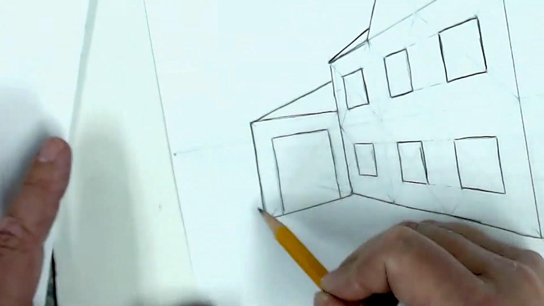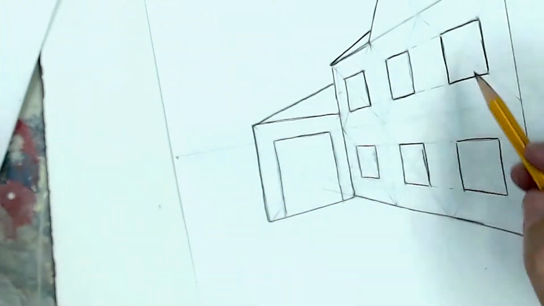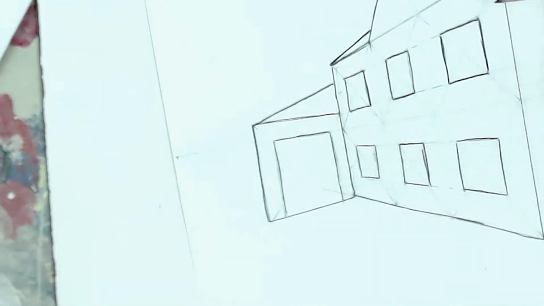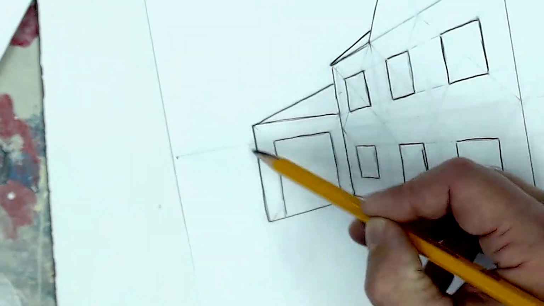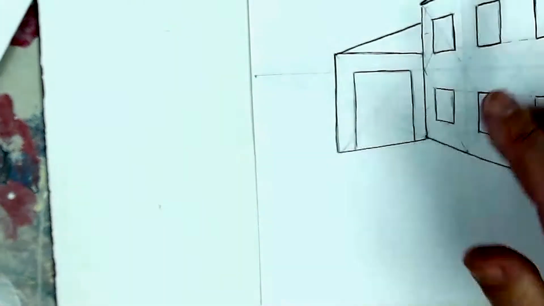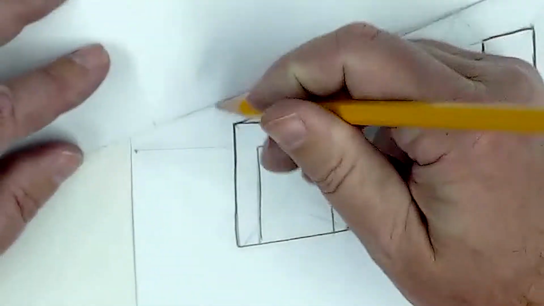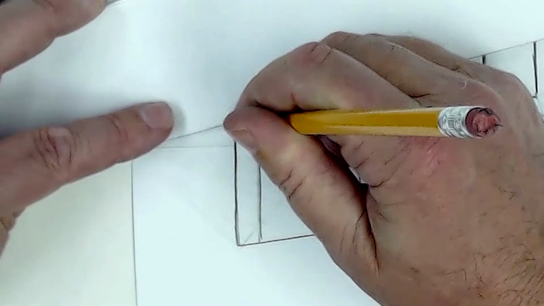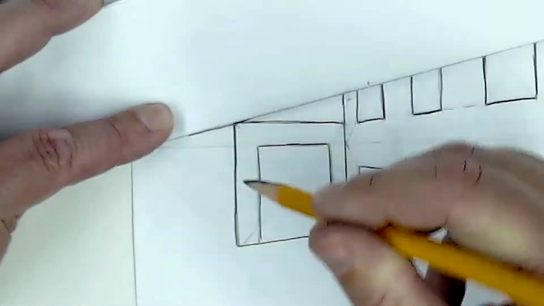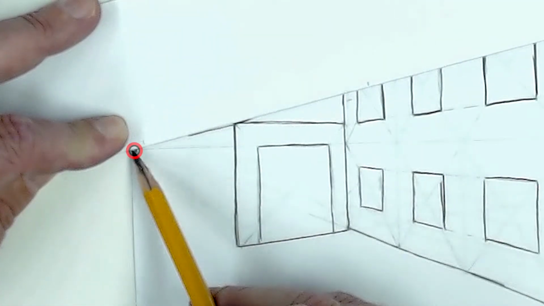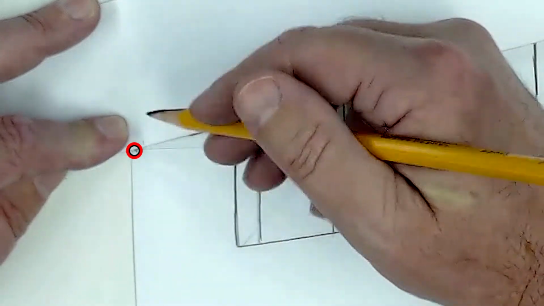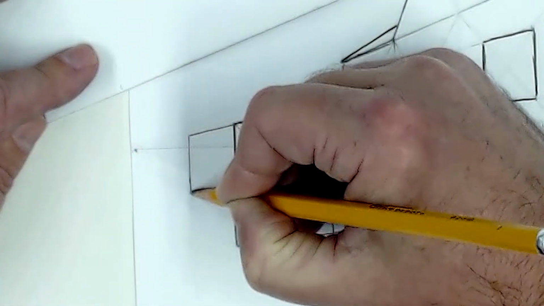Cool. And then this is going to go back a little ways, right? Just the same way as this did. So just like this wall has to go back to that vanishing point, of course, this side of the garage door would also have to go back to the vanishing point. So I'll just make it about that long. Once again, I don't have to actually draw all the way back here, just as far as what I'm going to have it.